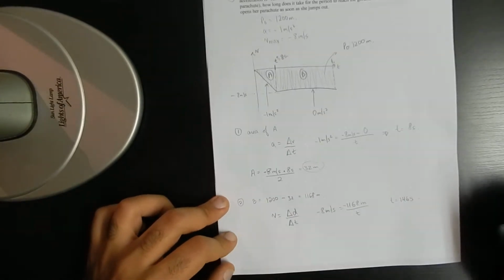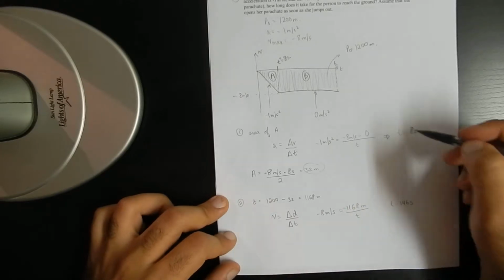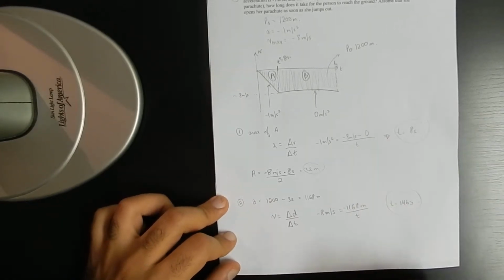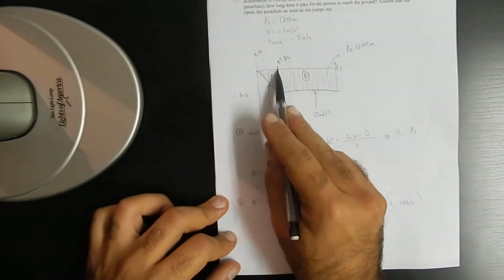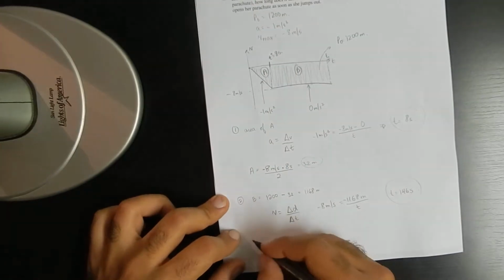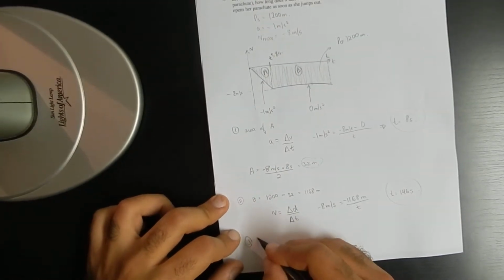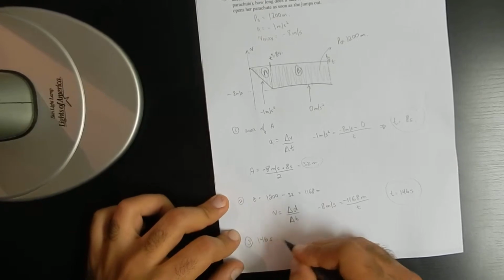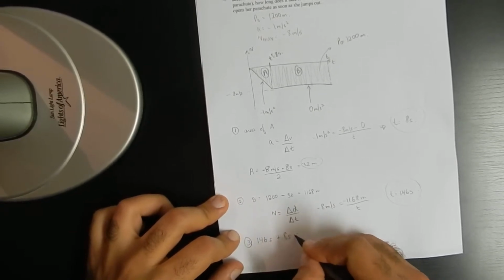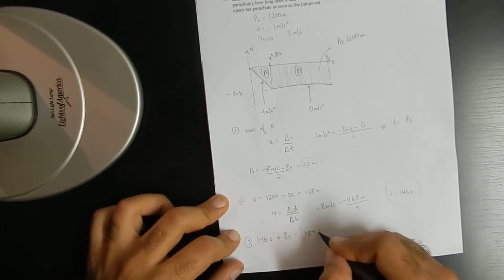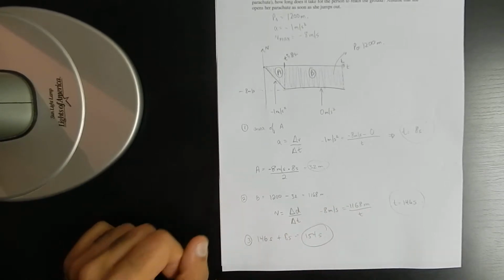All right? And so now if we want to find out the total time, we have to add the times for this period and for this period. All right? So step 3 would just be to add up those two. 146 seconds plus 8 seconds is equal to 154 seconds. And that's the final answer.